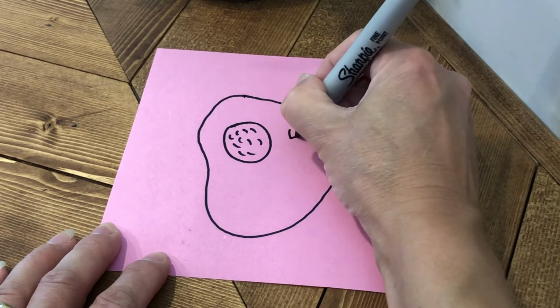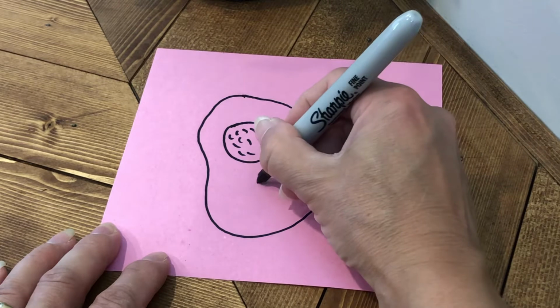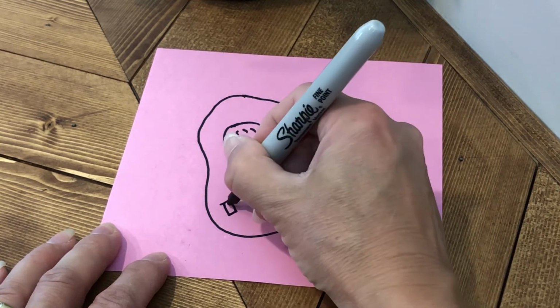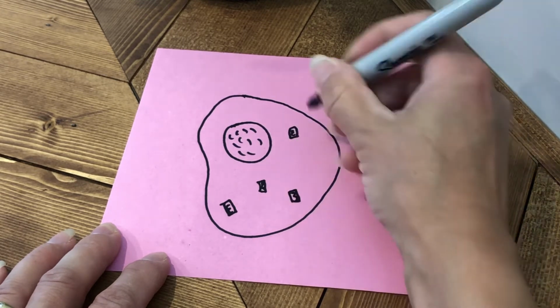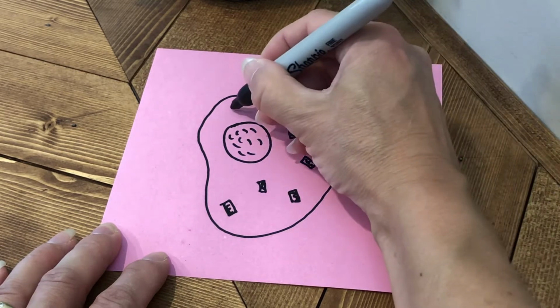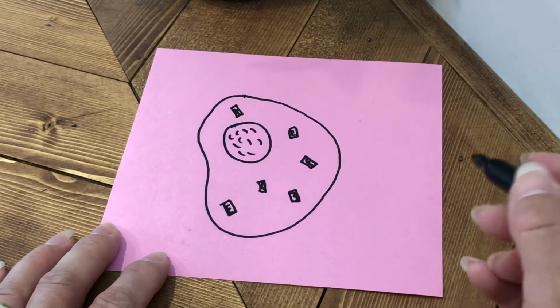Okay, I'm going to go ahead and draw some mitochondria, and they usually have this little spiral shape inside. And this, of course, is where respiration happens, and the enzymes for respiration are in the mitochondria.